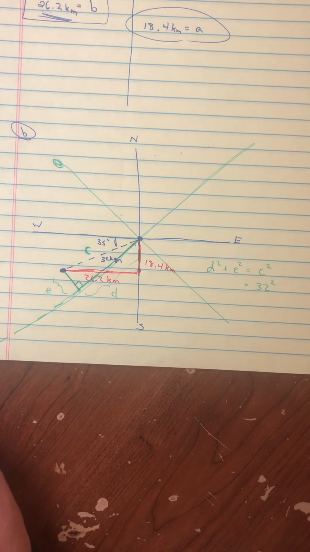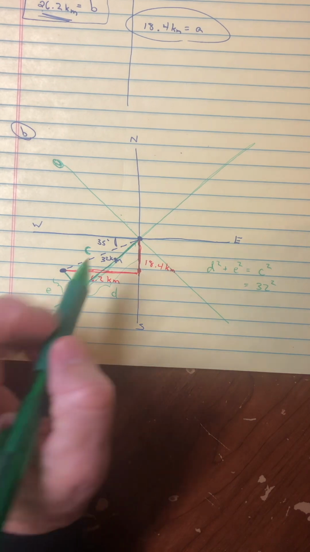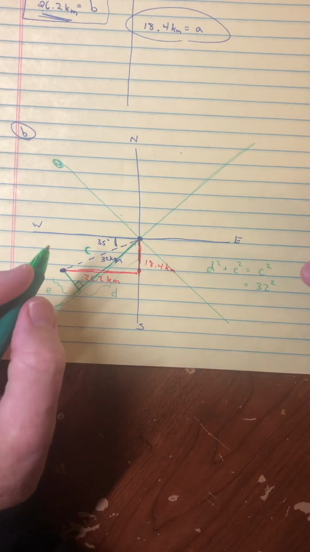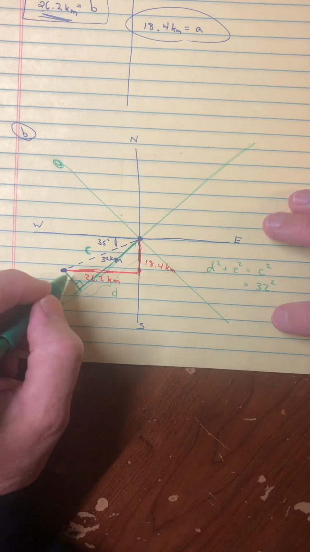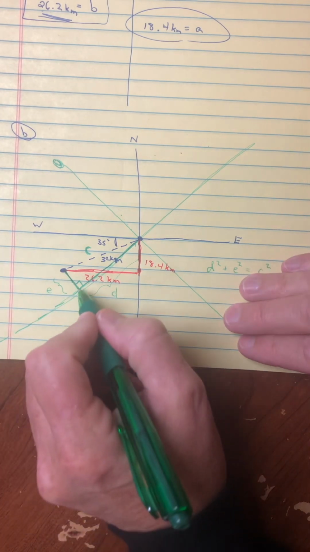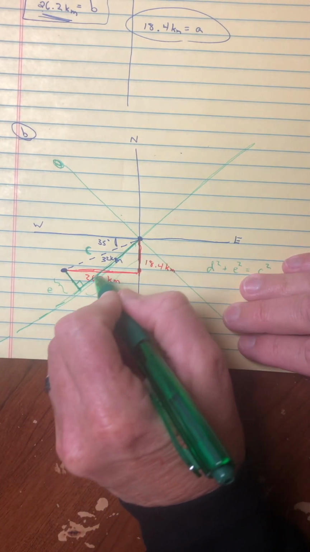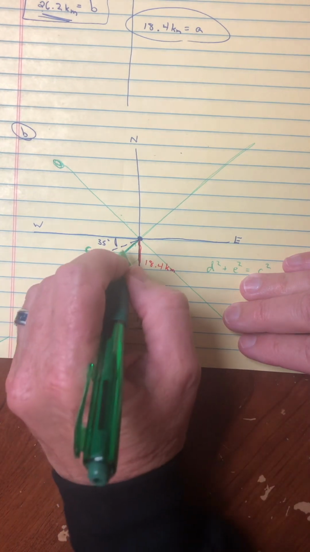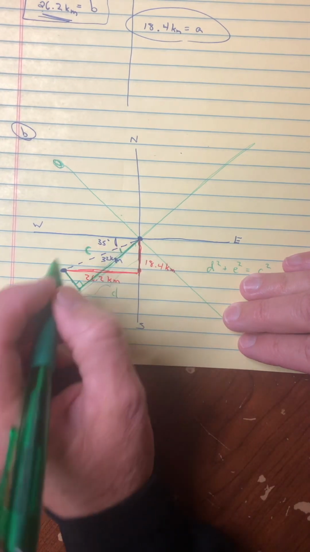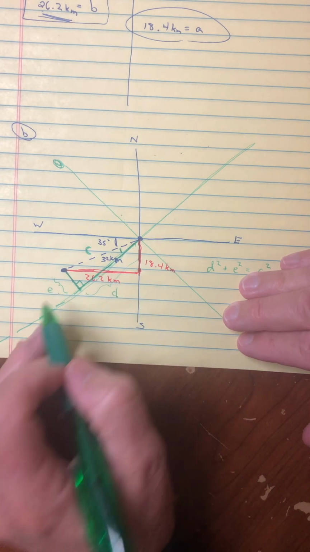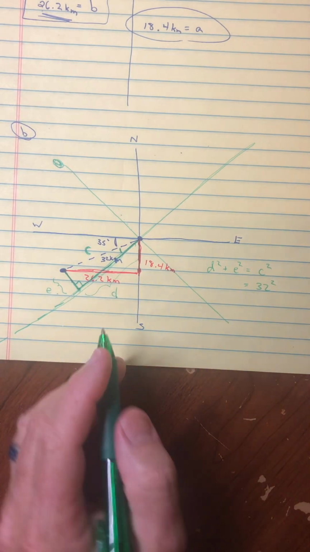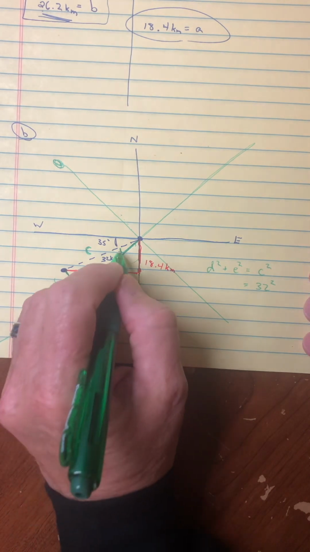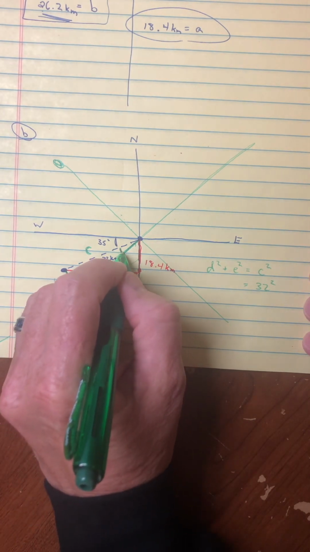I'll stay with green here for a little bit, even if it's kind of hard to see. But I want you to see that I have this little triangle here. And I'm trying to find this adjacent piece, maybe this angle right here, the D and the E. And so I'm going to make a little mark here.